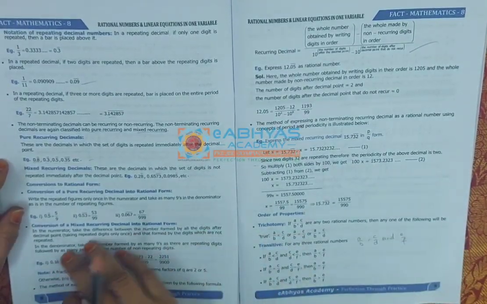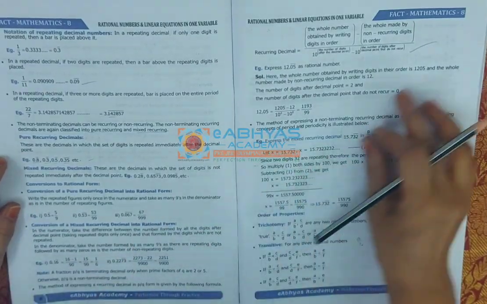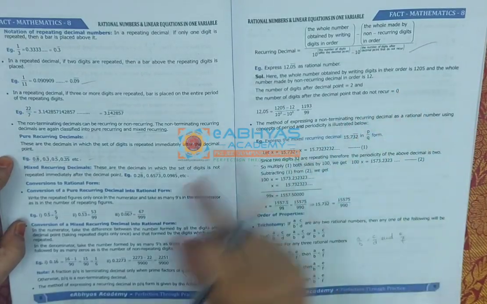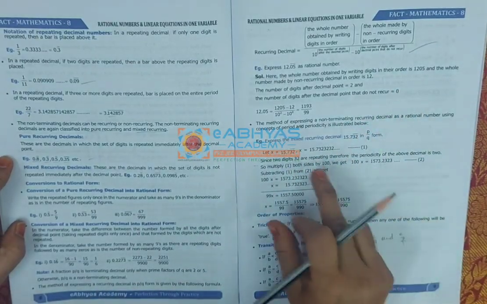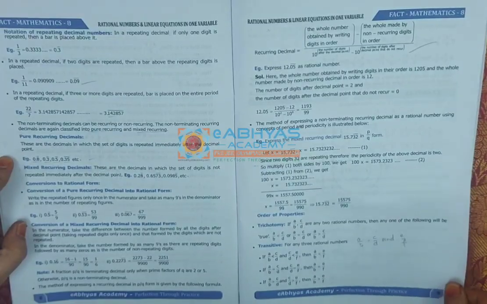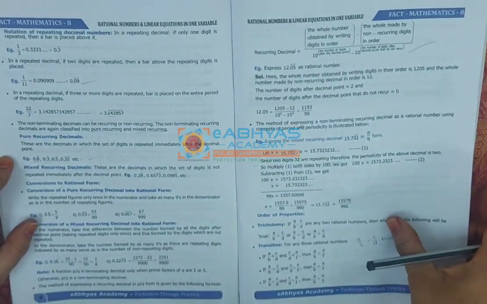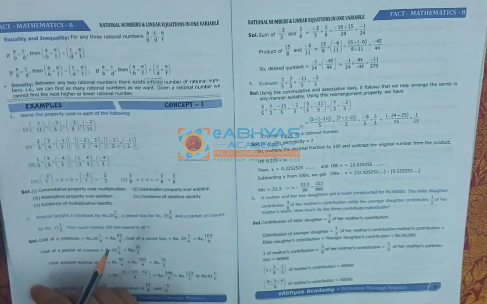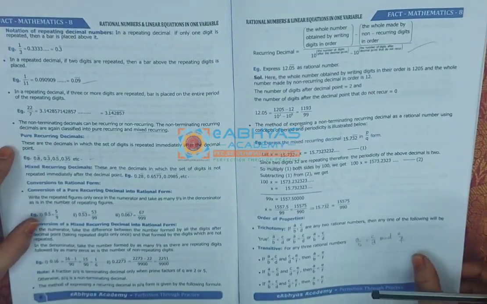After that, using a small formula, we can convert the mixed recurring decimal to p by q form, which is rational form, and some order of properties is given here. Once you go through this, make sure the student understands the concepts or not.